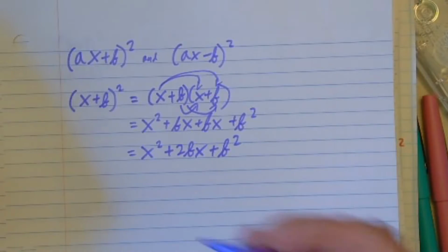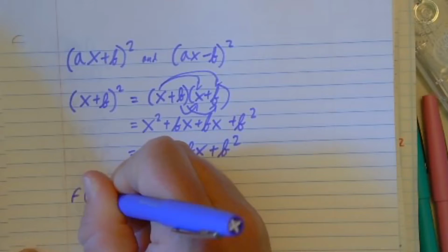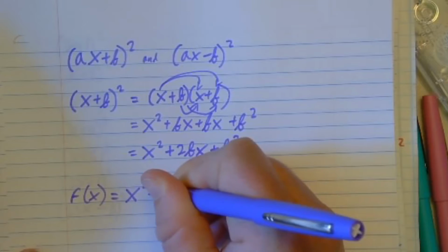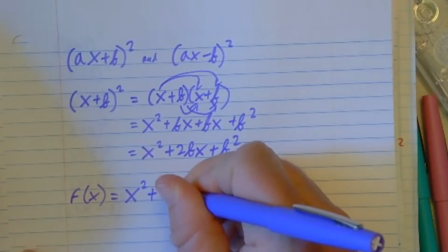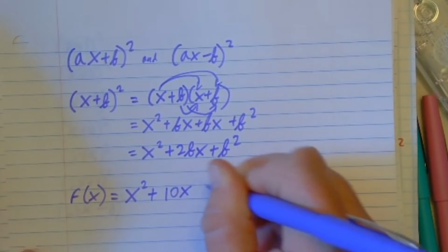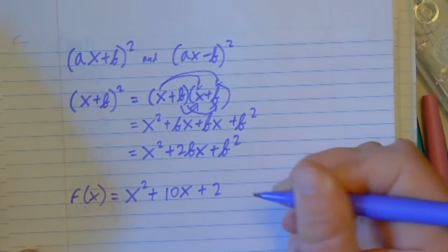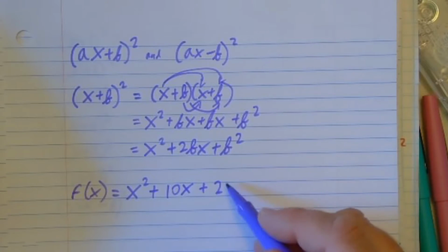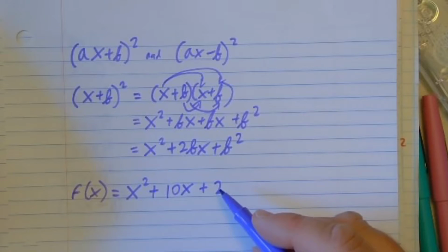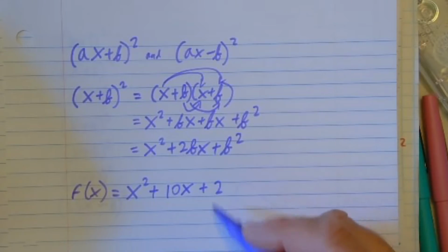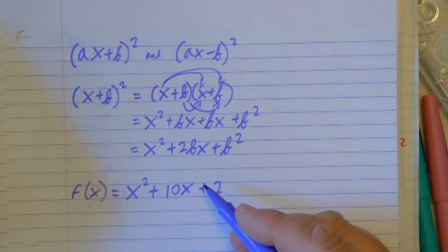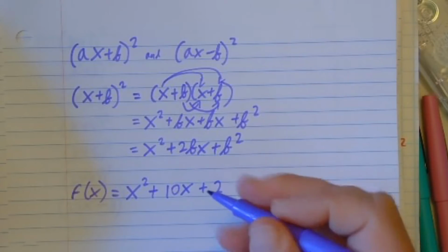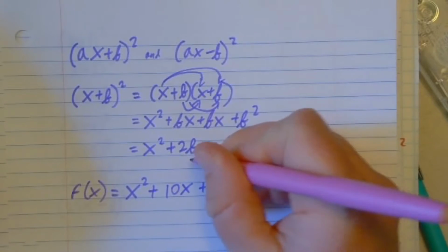So let's say I have f of x is equal to x squared plus 10x plus 2. Well, right now I can see right away this doesn't fit the pattern. 2 is not a perfect square. It's definitely not b squared. But I'm going to mess with that number just like I did last time. So the first thing I need to do is rewrite 10 as 2 times something so that I can figure out what my b is.